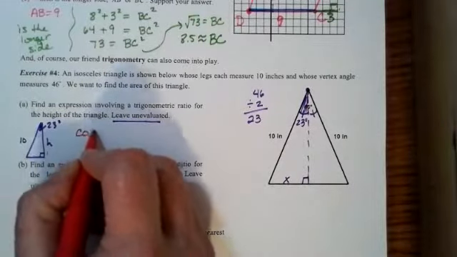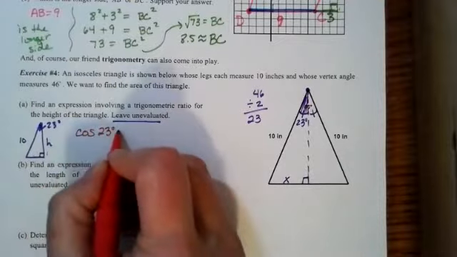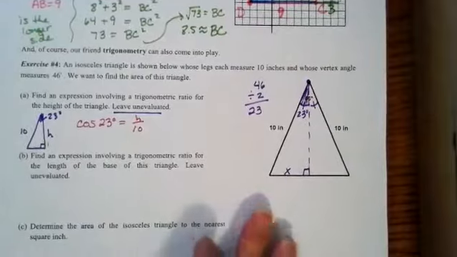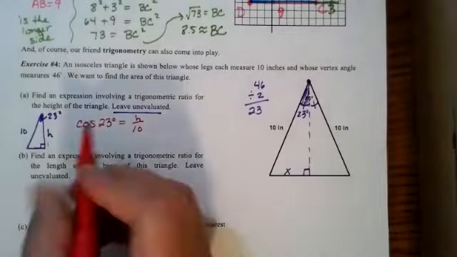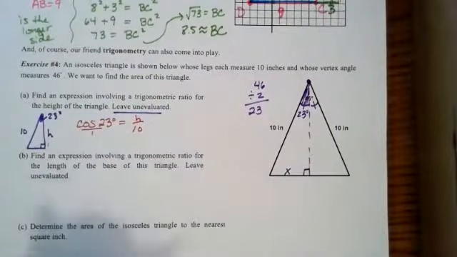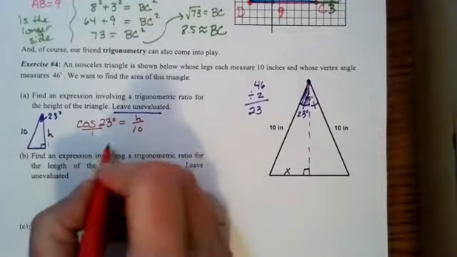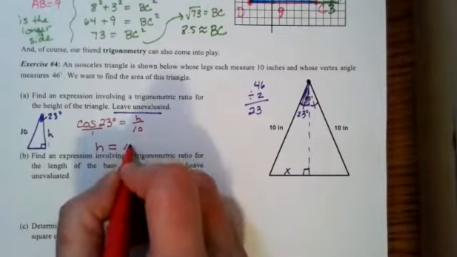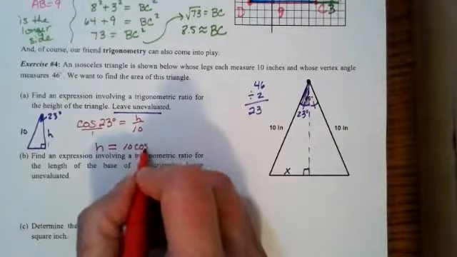So using the cosine ratio, using the 23-degree angle of perspective, looks like the height would be divided by the 10 to equal our cosine of 23. Putting this over 1 so we can see an easy cross multiply. 1 times the h is h, and that's going to be equivalent to 10 multiplied by the cosine of 23.